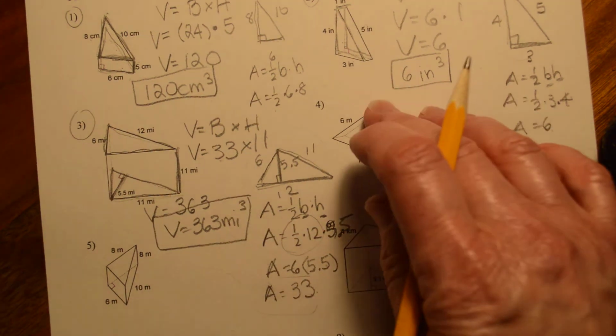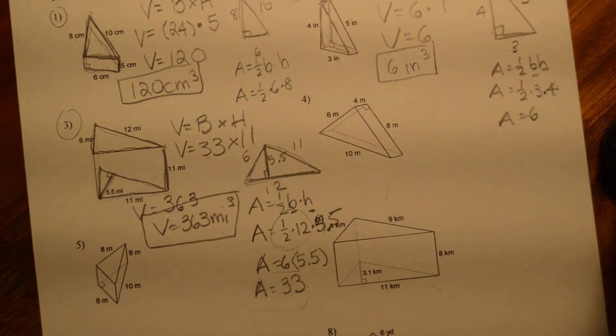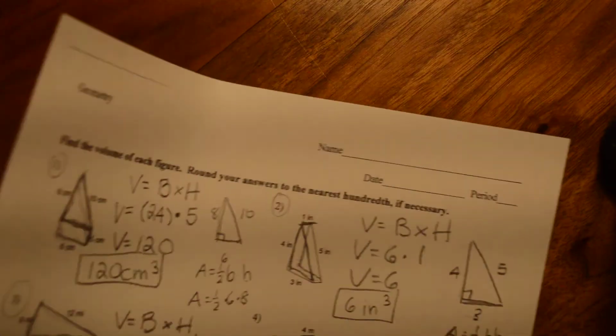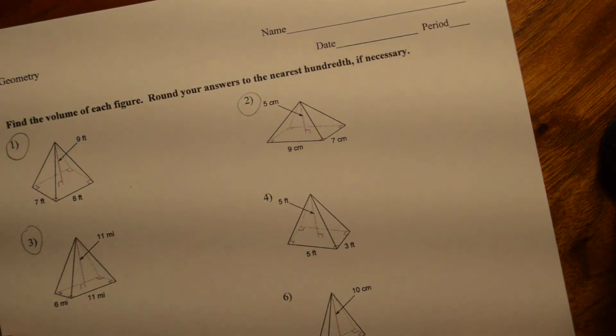So then you are later going to do problems 4 through 10. You'll show them to me next week. Let's take a look at the next page, which is 181. And again, we're just going to do 1 through 3.